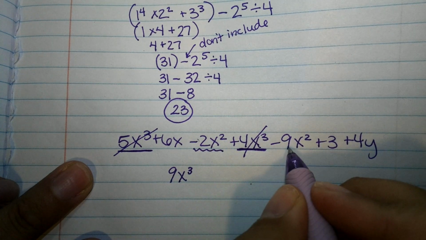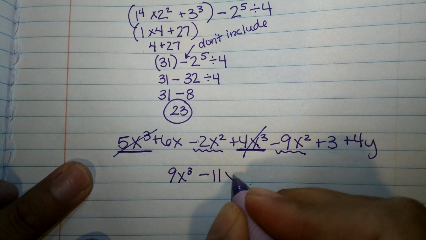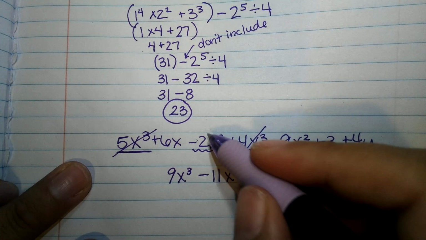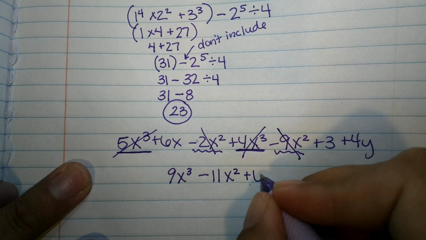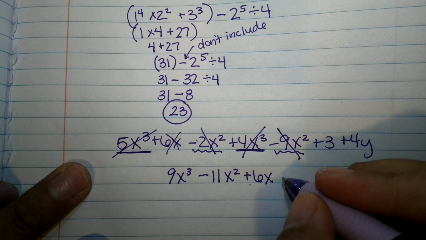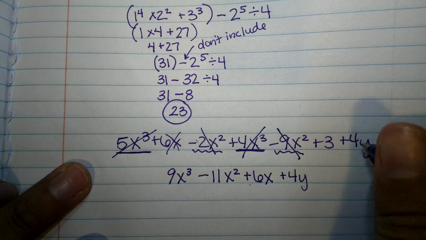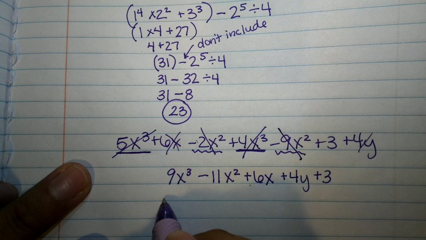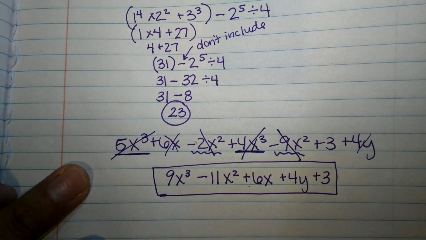So I have a negative 2 and a negative 9, which means I have negative 11x squared. Notice the x squareds don't change. Okay, then my last x is just 6x, and I don't have any others. Then I move on to my y's. I've got 4y. Then finally, the very last thing I need to write is my number, which is plus 3. So I just simplified our beginning problem.